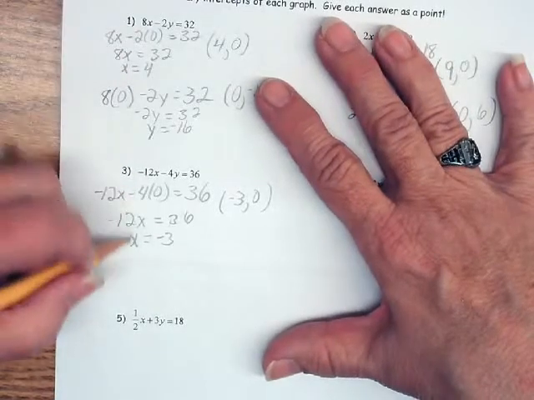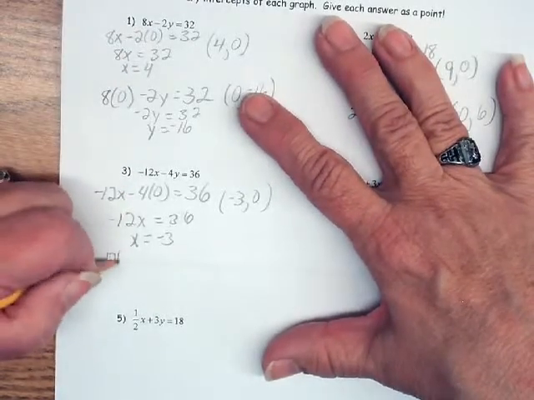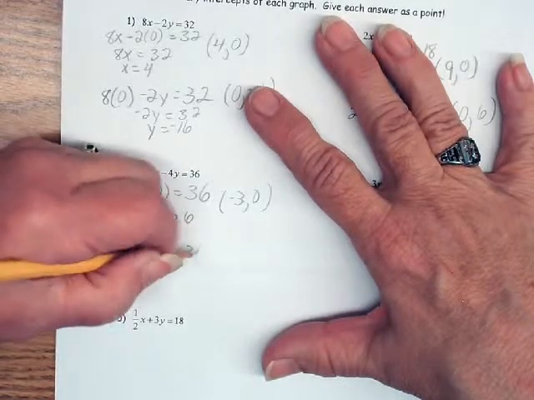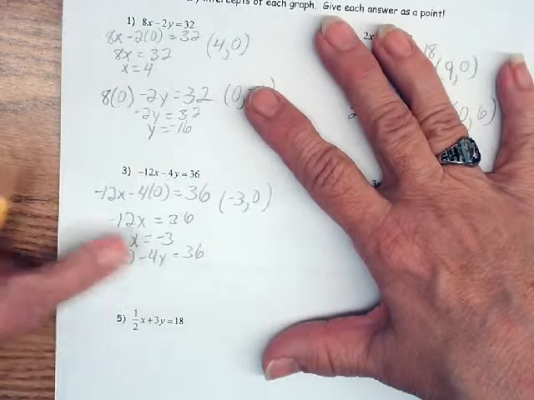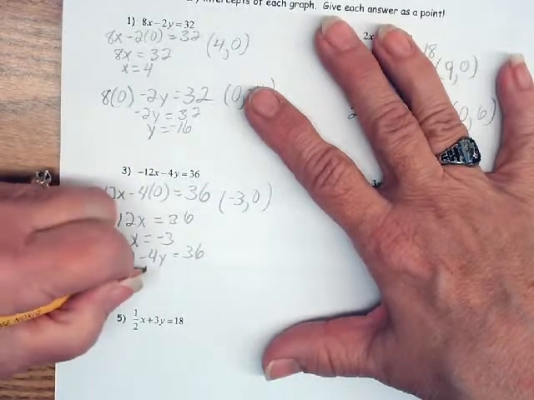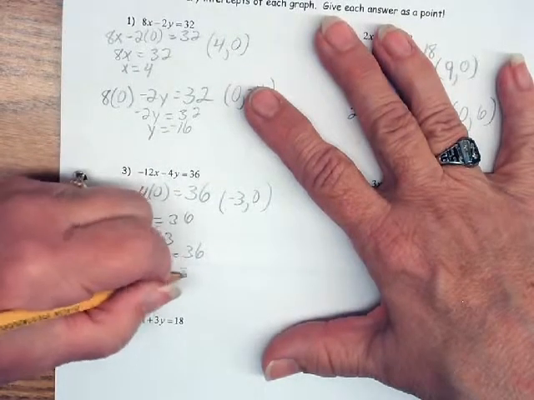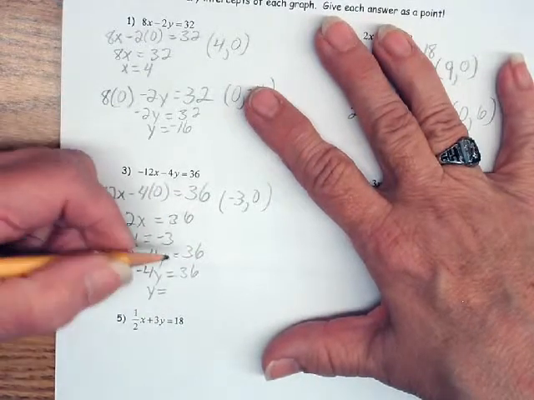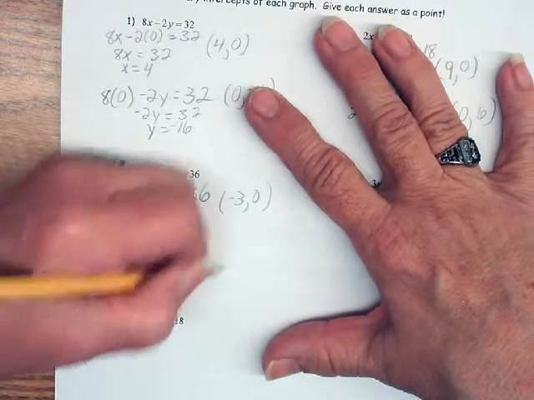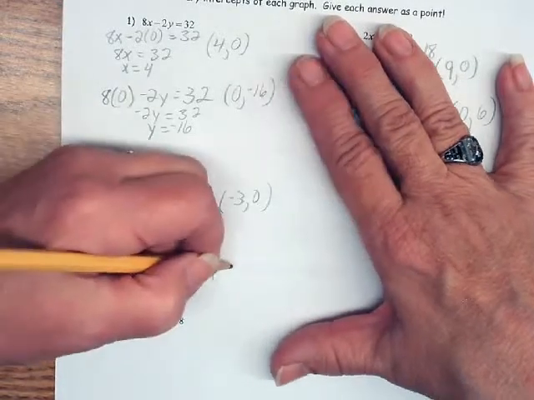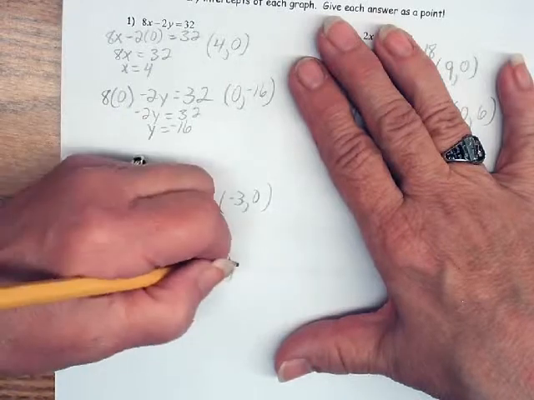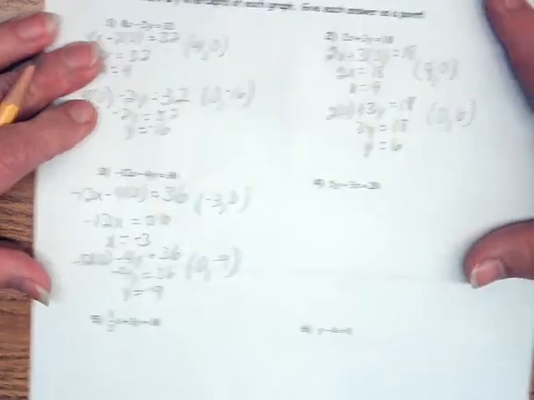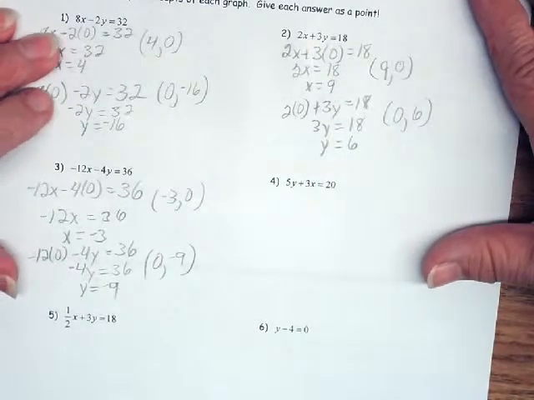We're going to do the same thing. Put 0 in for x. Negative 12 times 0 minus 4 times something equals 36. That's gone. We're left with negative 4y equals 36. And when we divide 36 by negative 4, we end up with negative 9. Again, the x-coordinate we put in this time was 0, and the y-coordinate is negative 9. Those are the coordinates of the points where it crosses the x and the y-axis.